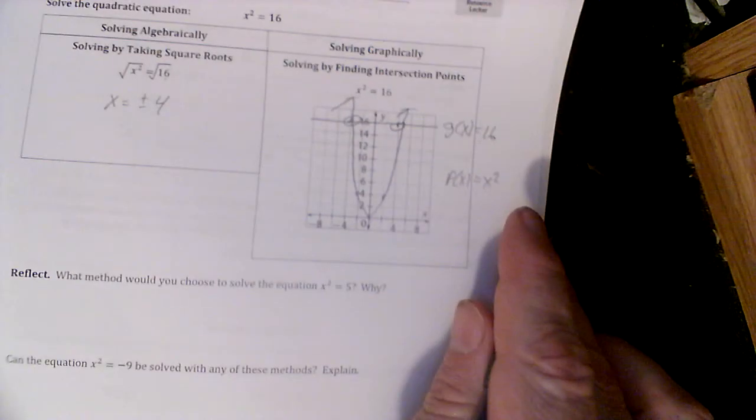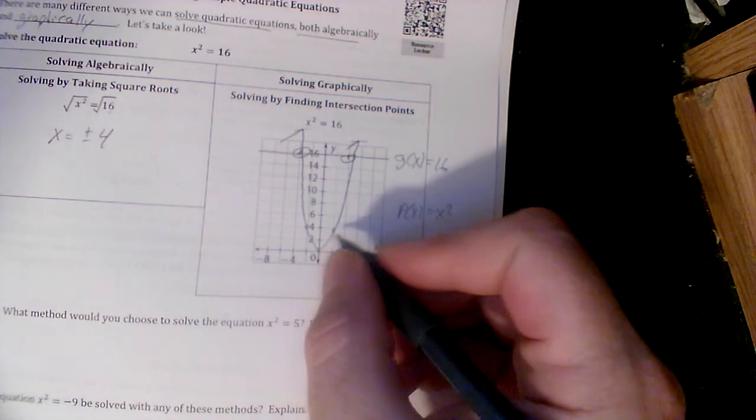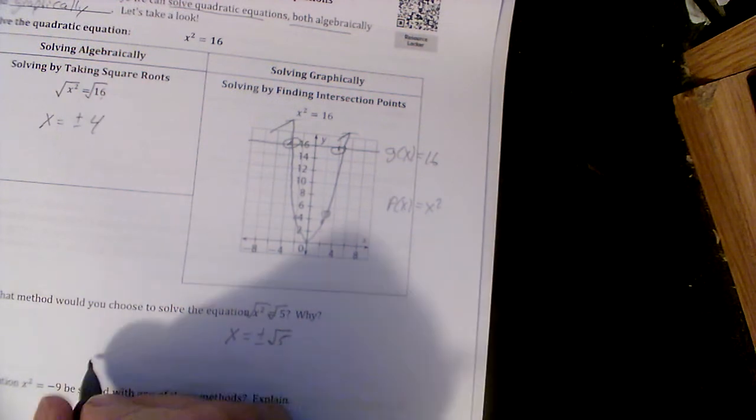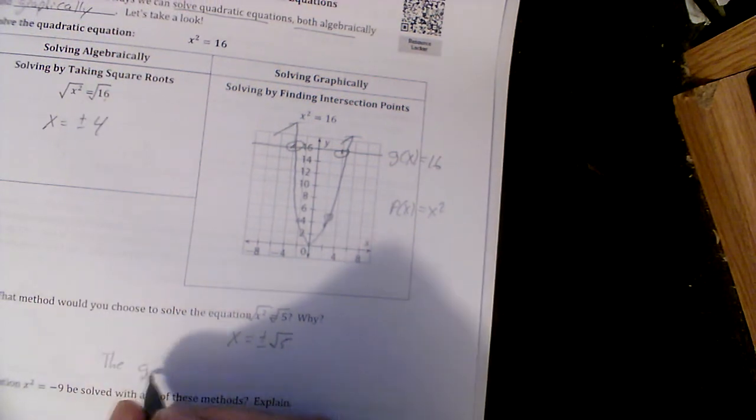Alright. What method would I choose here? If I try to graph x squared equals 5, that would be somewhere around here, right there. It's really hard to tell what that is, so I would probably choose algebraically and give myself x equals positive or negative square root of 5. And I actually don't know what that is. It's probably 2.2, 2.3. But why? Because the graph is not on an integer, right? I can't really tell what it is. I have to make a guess if I do a graph, whereas positive or negative radical 5 is the exact answer, right?